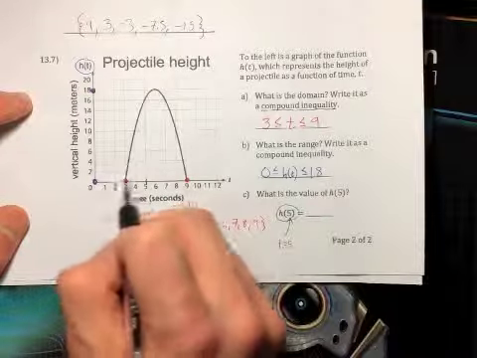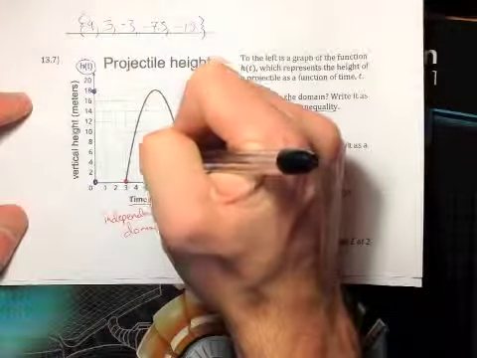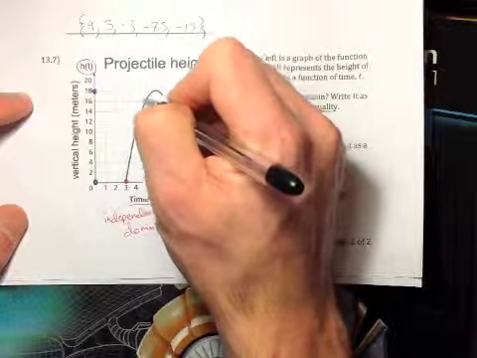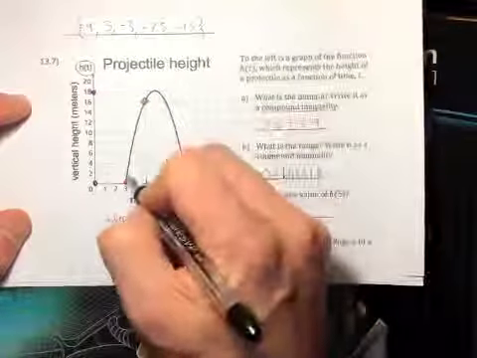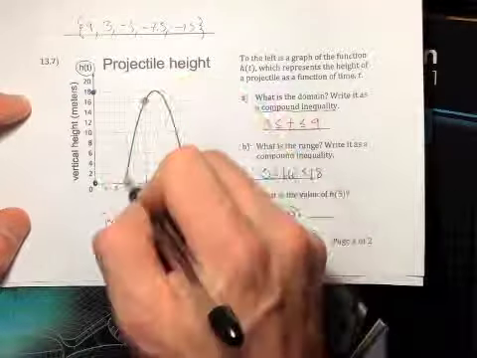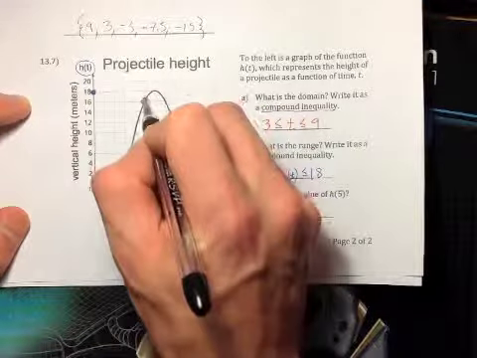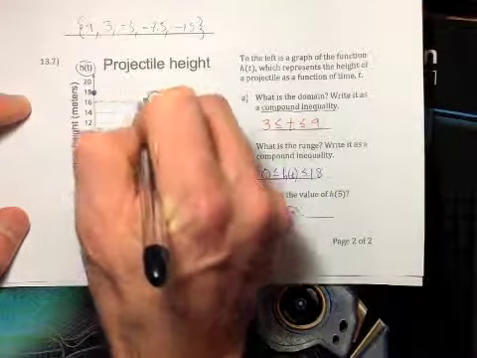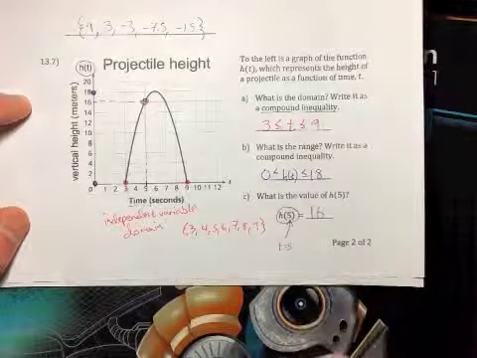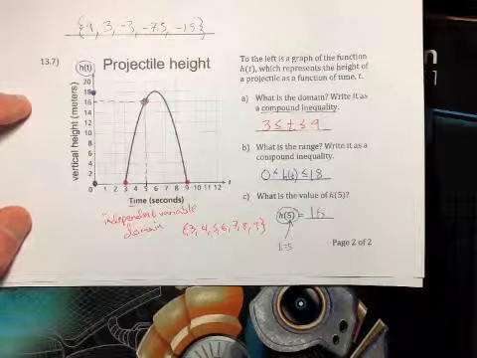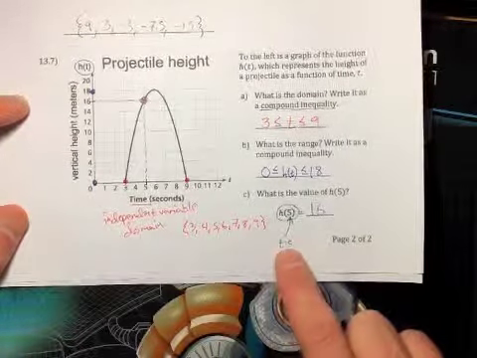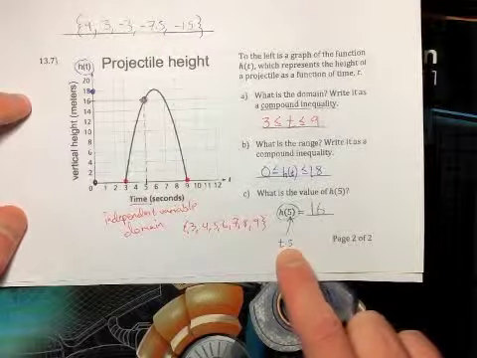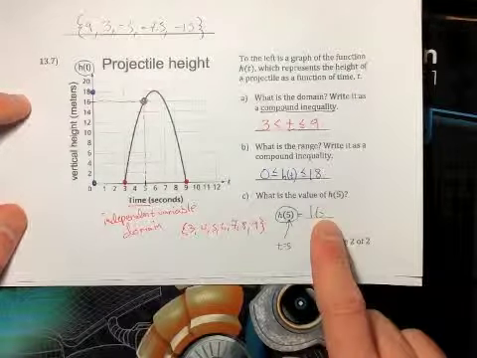Well, when t is 5, look up here, boom. H of t is the value on the graph here. So when t is 5, h of t is 16. So what this says is, at 5 seconds, the height of the projectile is 16 meters. Okay, that is it for this objective.